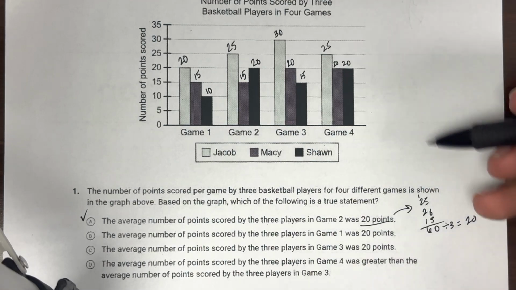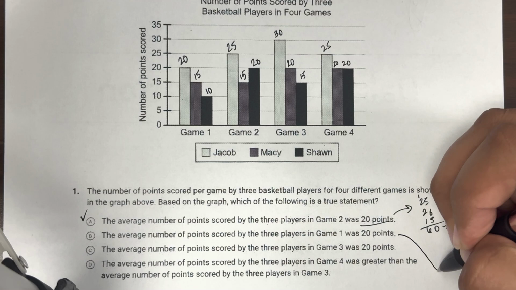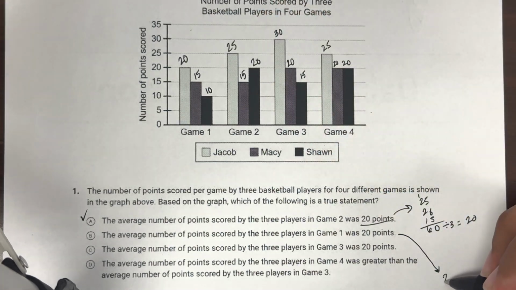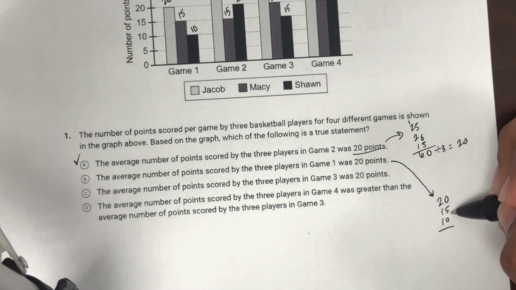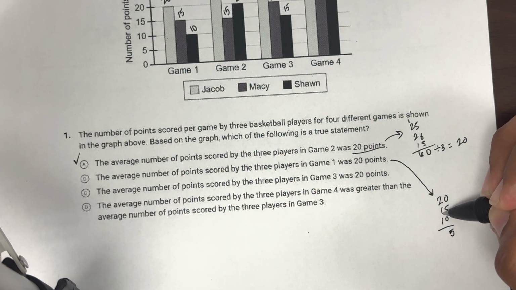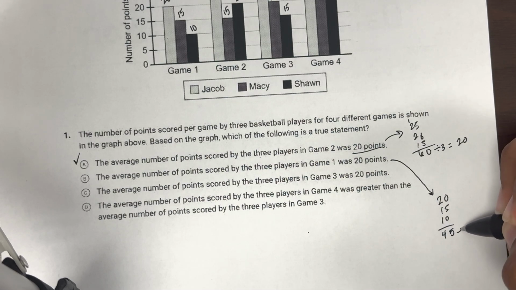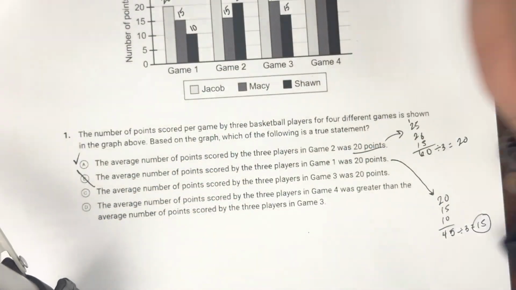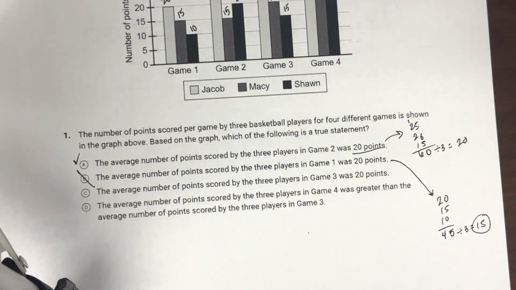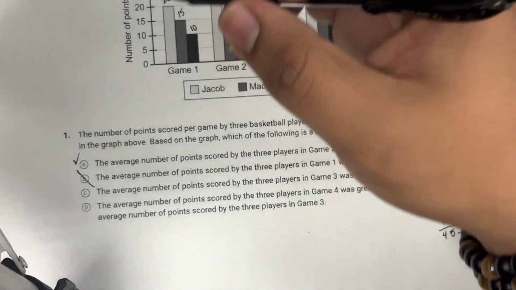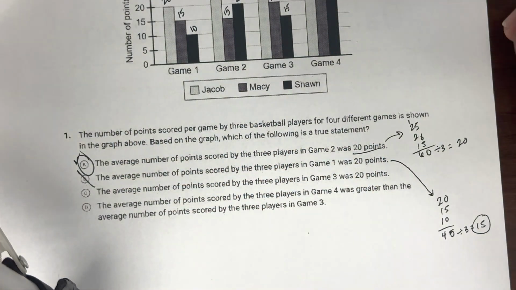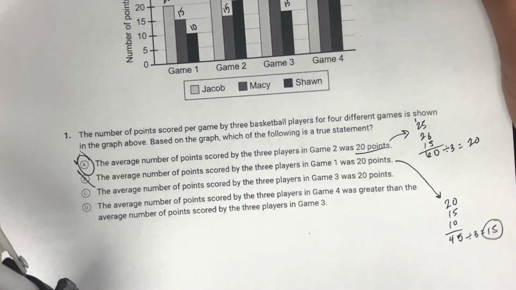And then I would just do the rest for each one. Let's try game 1. Is game 1 20 points? 20, 15, and 10. Add those real fast. That's 45. Divided by 3 is 15. Is this 20 points? No. I'm not going to do the rest just because it's very straightforward. If you check each one by each one, you'll see that none of them are true except letter A. Okay? Moving on to the groundwork.